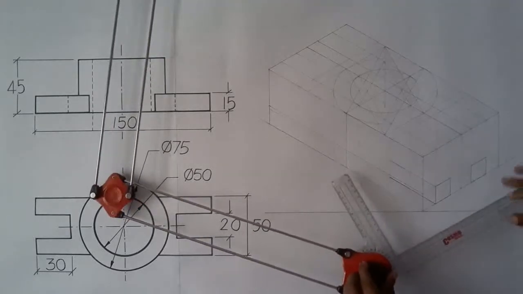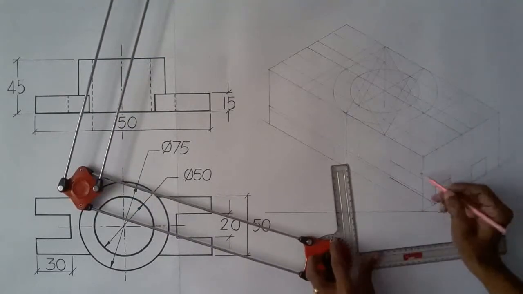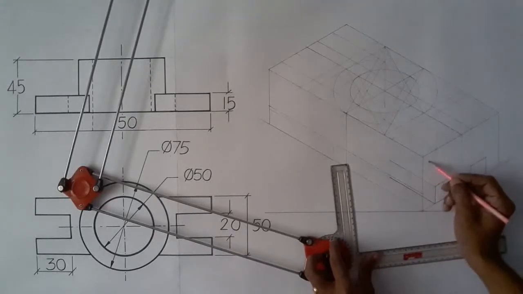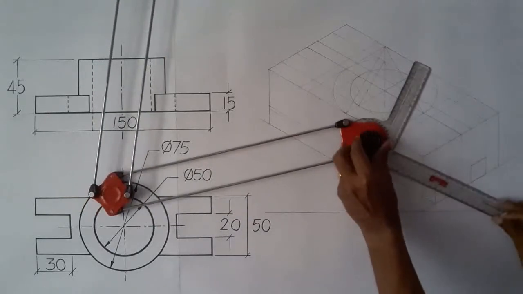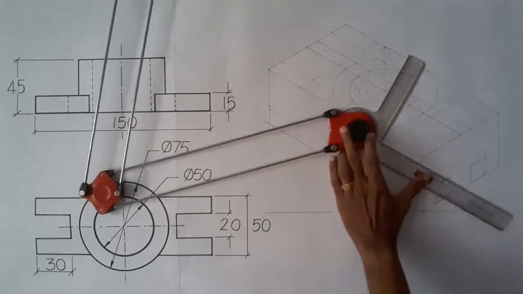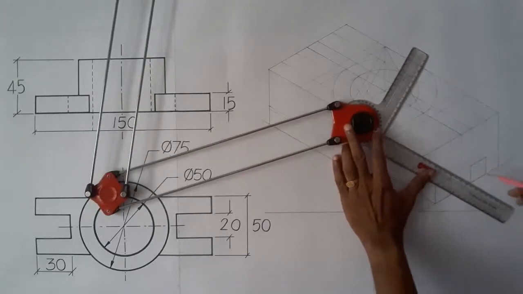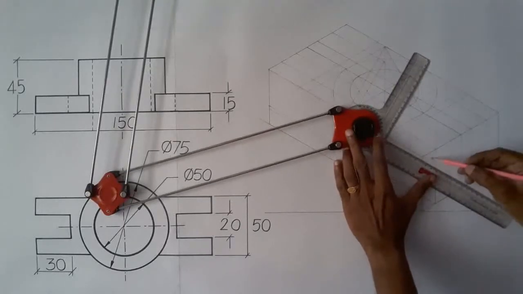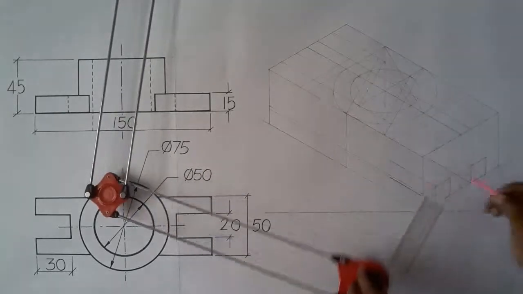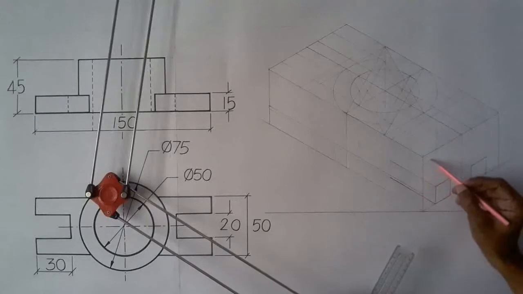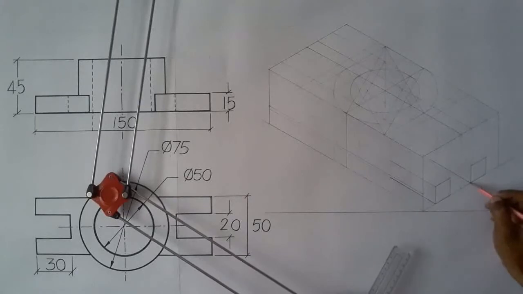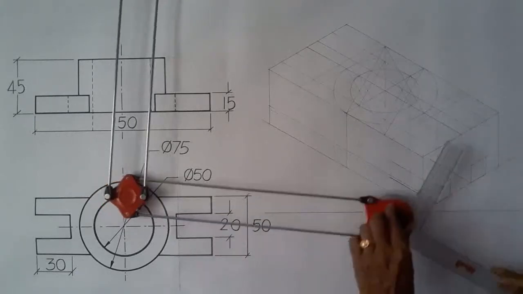And similar to this, what we can do is we can think of these lines. We have to mark the edge of these lines. So what I have done is I have continued this circular arc, and I extended this line. The moment when this line touches the circular arc, I stop there.